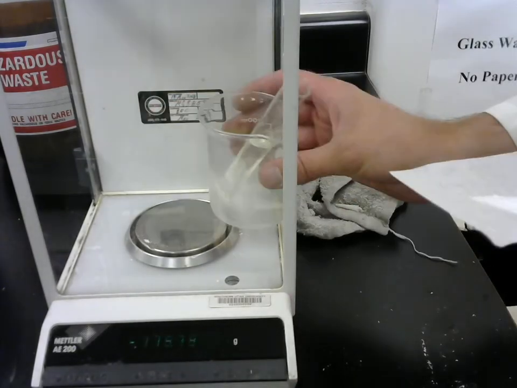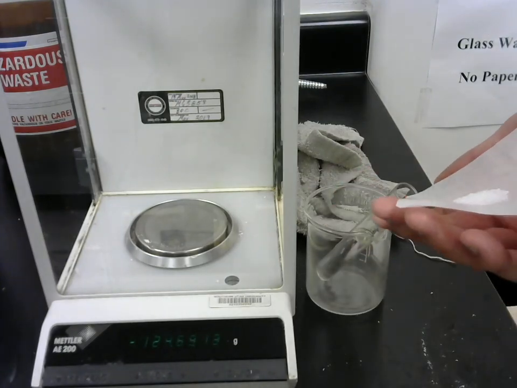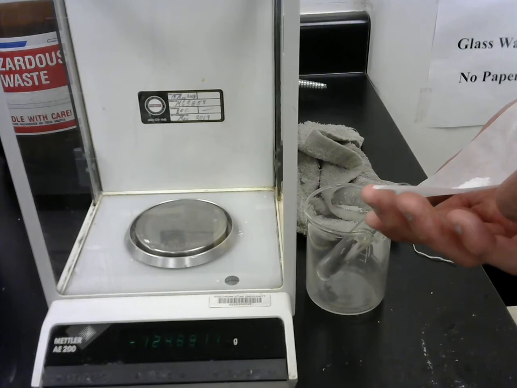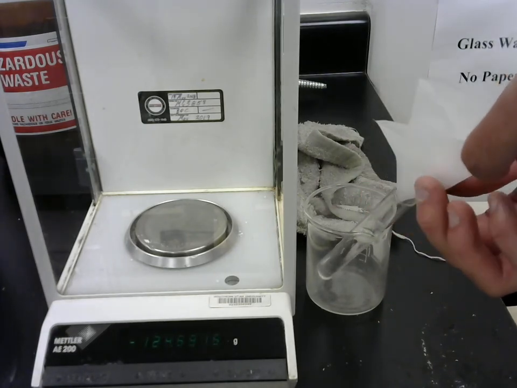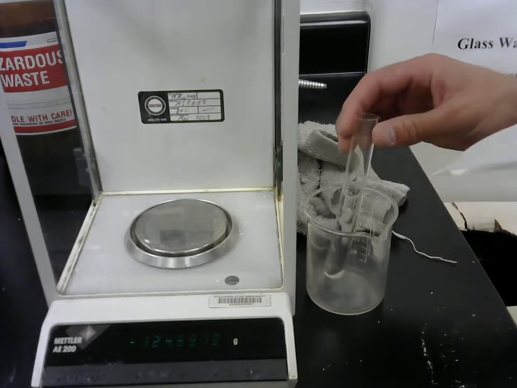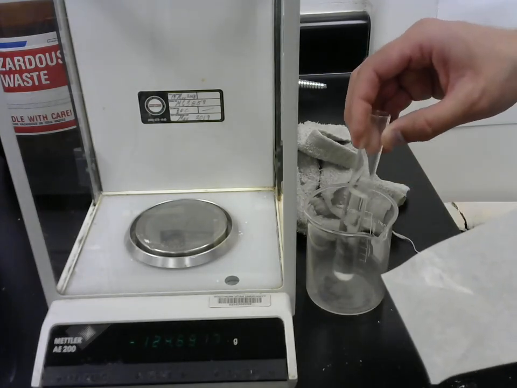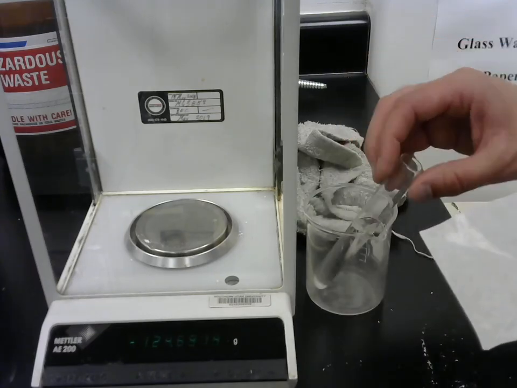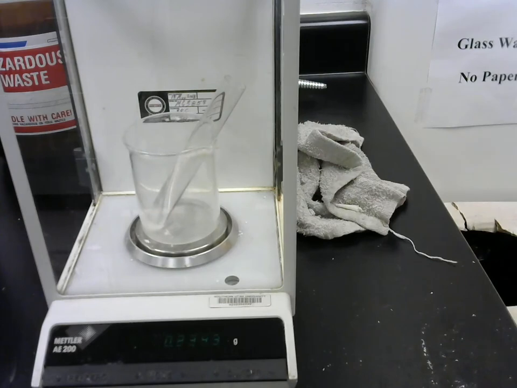We'll add the naphthalene and do our best to get it all in that test tube, but inevitably some naphthalene will probably be sticking to this weigh paper. So let's just see how much we weigh here.